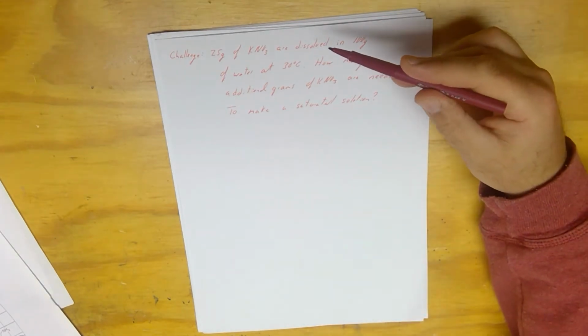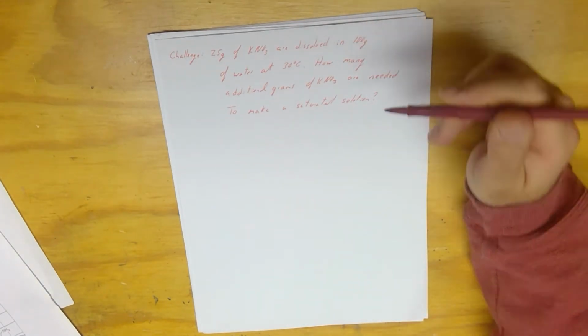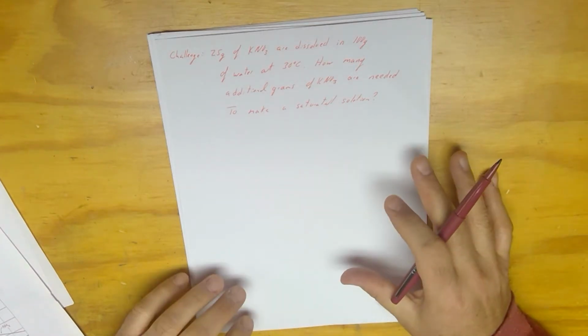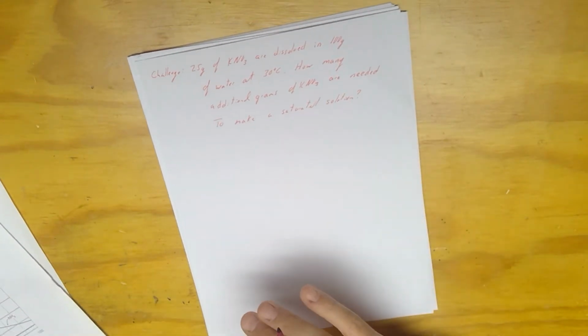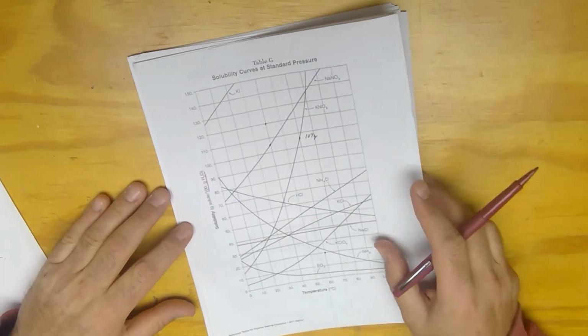Okay, so what we're going to do is start from the challenge question from last week. Last class, it was 25 grams of KNO3 dissolved in 100 grams of water at 30 degrees Celsius. How many additional grams of KNO3 are needed to make a saturated solution? Okay, and this is a Table G problem. All right, so here's my Table G.